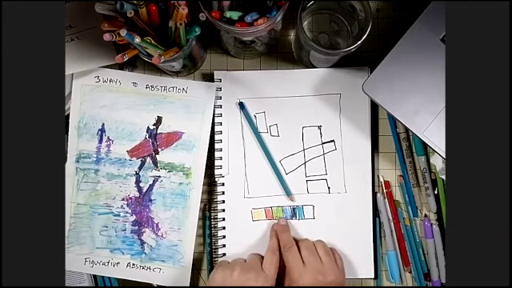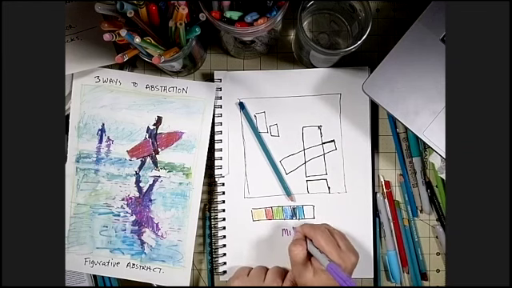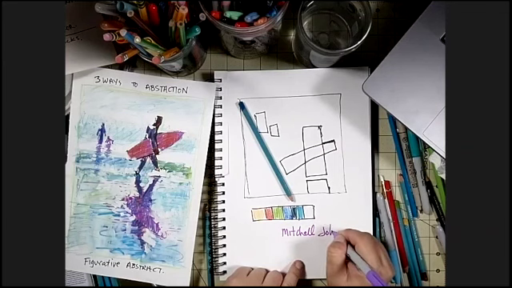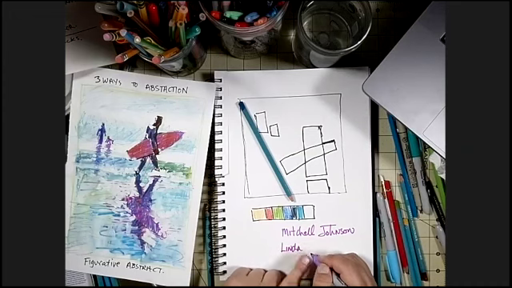So this is a technique a lot of people use. They set their palette first. So Mitchell Johnson does this. He's a local. And Linda Christensen does this. And sometimes they actually put it on the picture.